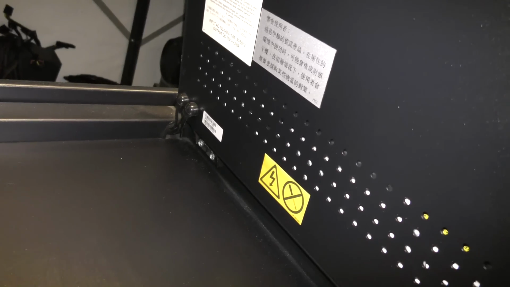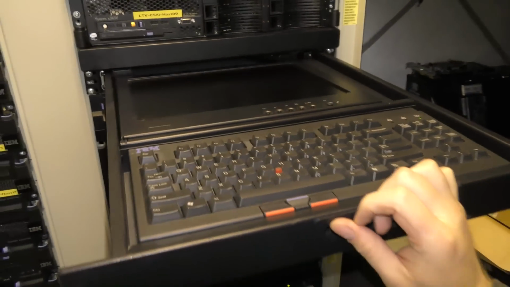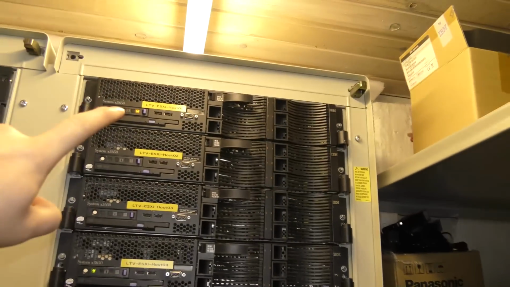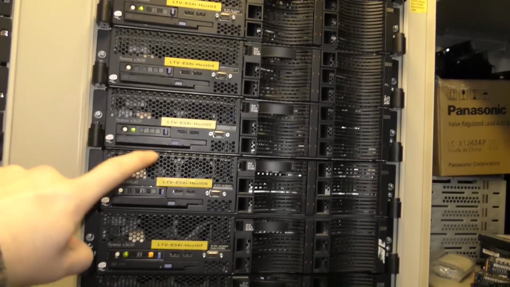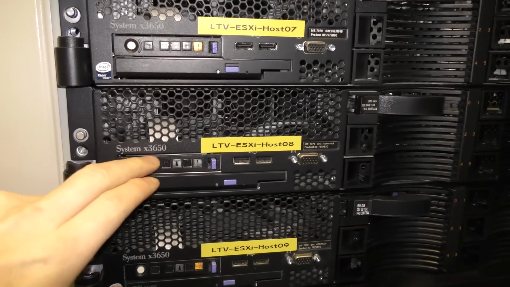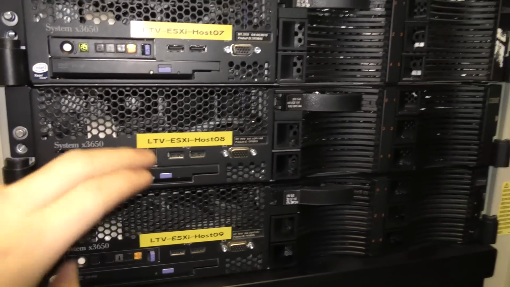It's an old one, but it has been working great for many years, and it slides nicely away. Over here I have 9 of these, and these are my favorite server. These are the IBM System x3650 Model 1.